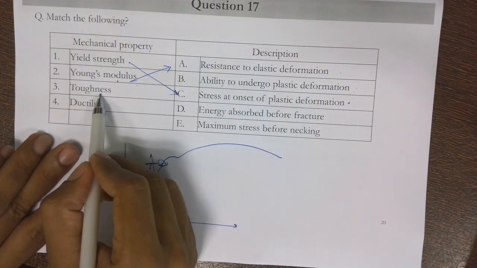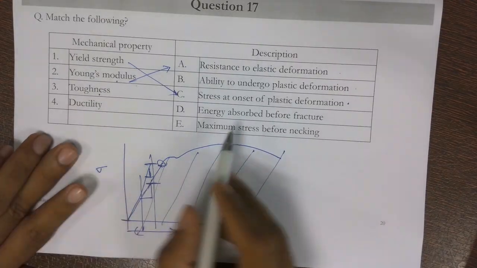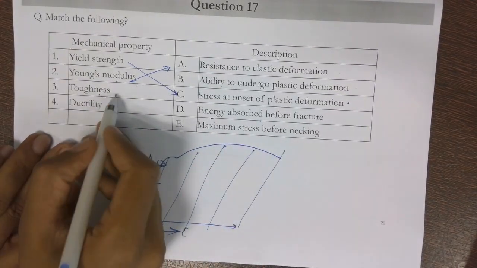Toughness, we know it's the area under the curve, which is the energy absorbed till the fracture. So energy absorbed before fracture, it's option D.